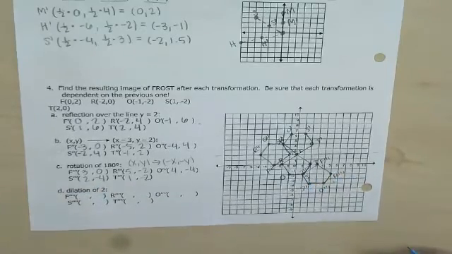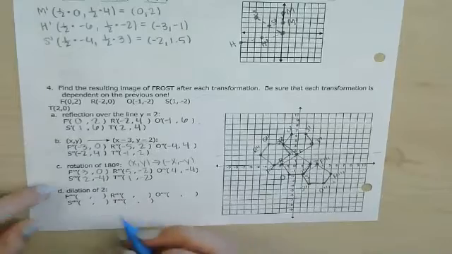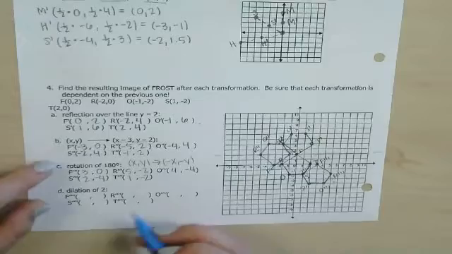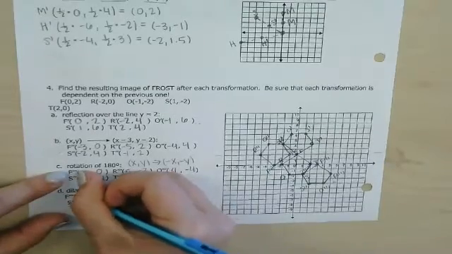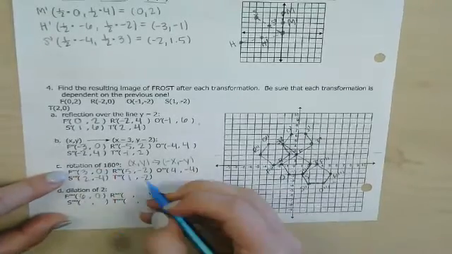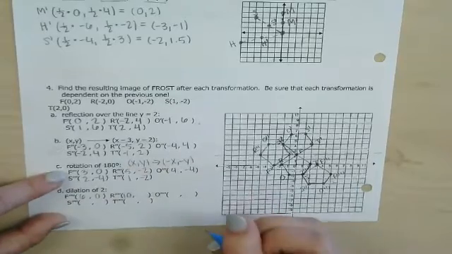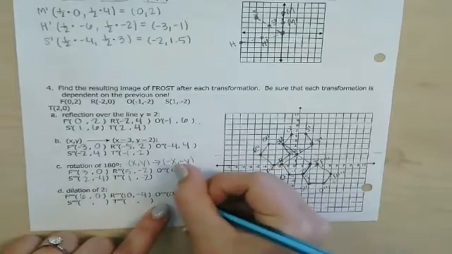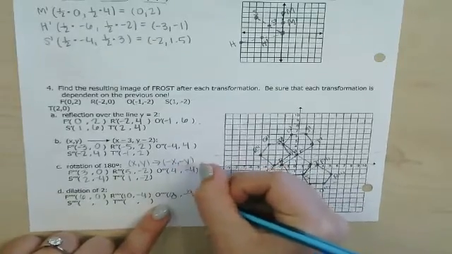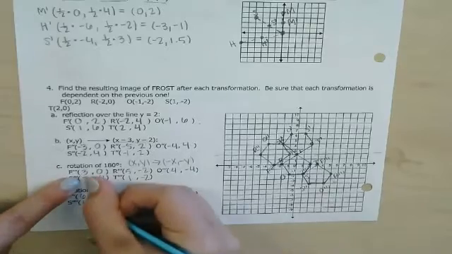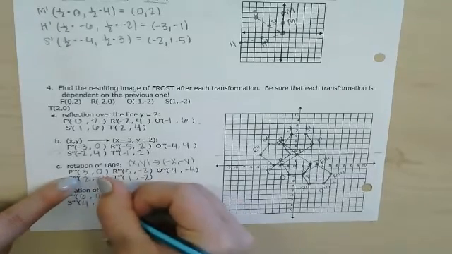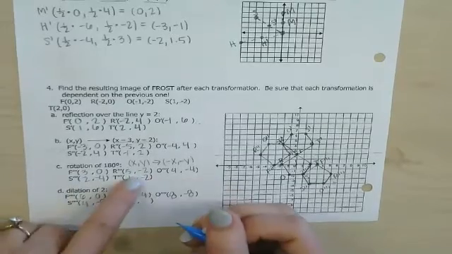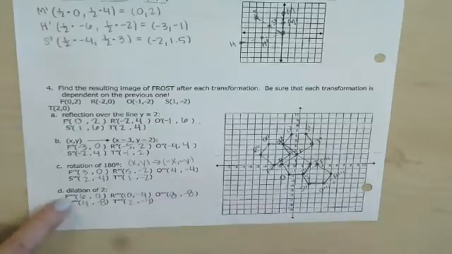And last one. Oh, gotta work quick. Dilation of 2 for these points. That just means we do what to every coordinate point? Multiply it by 2. So 3 times 2, 0 times 2, 5 times 2, and negative 2 times 2. 4 times 2 and negative 4 times 2. 2 times 2 and negative 4 times 2. And then 1 times 2 and negative 2 times 2. Then we just need to plot these points.